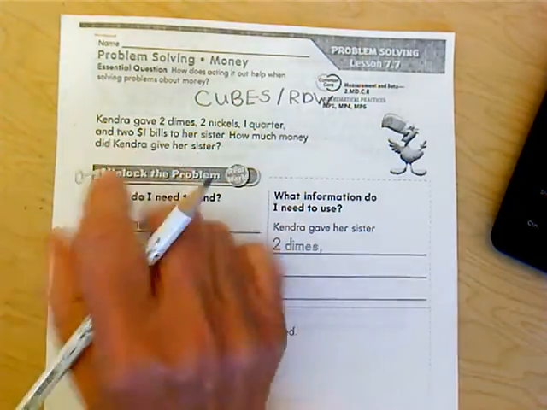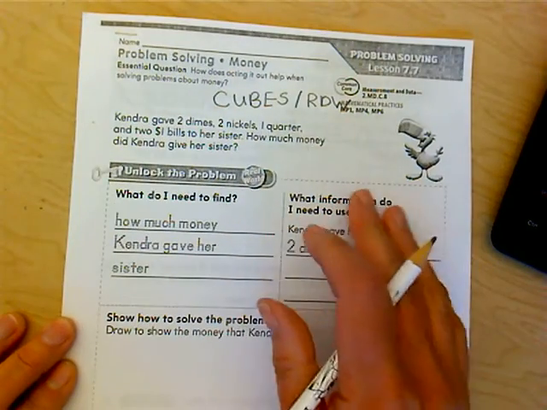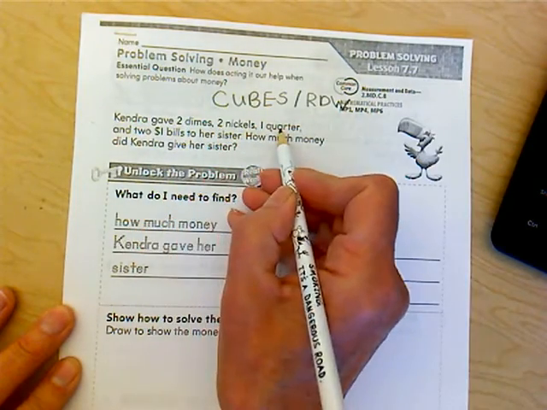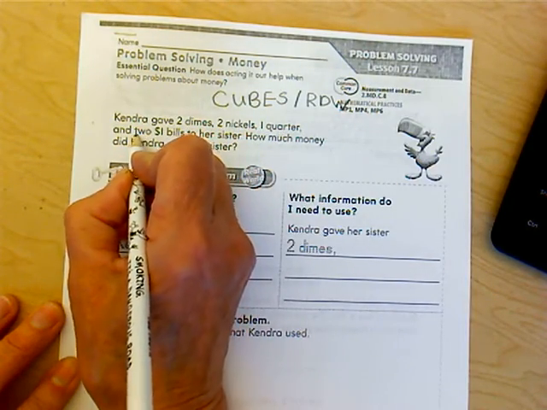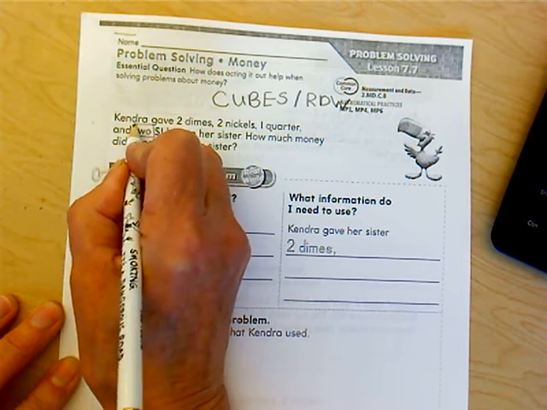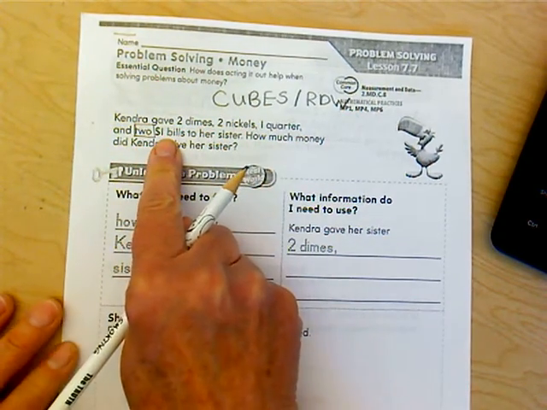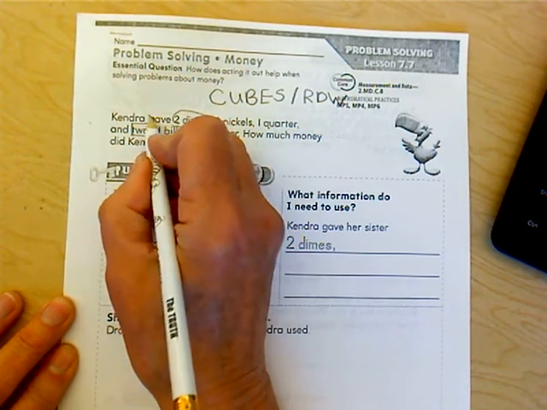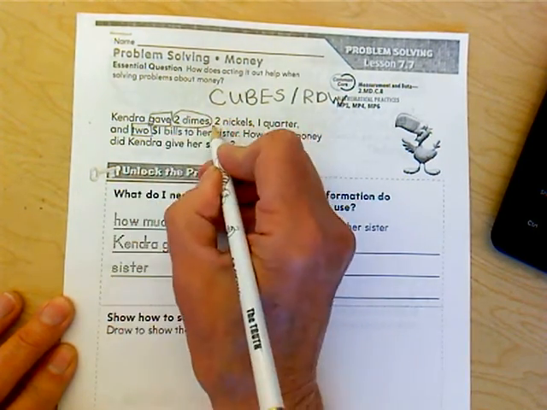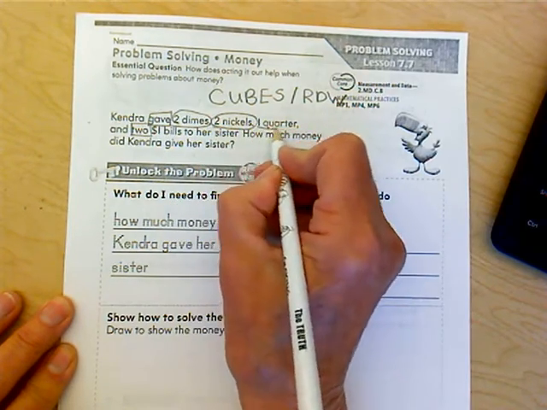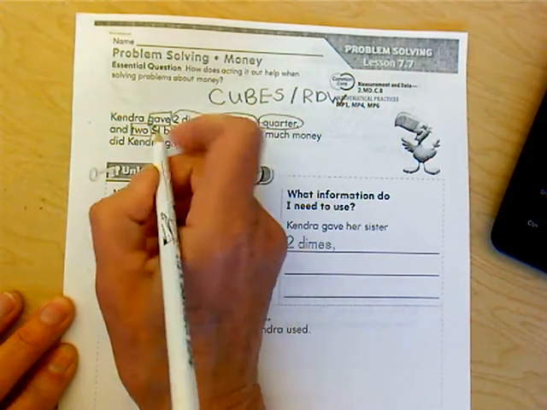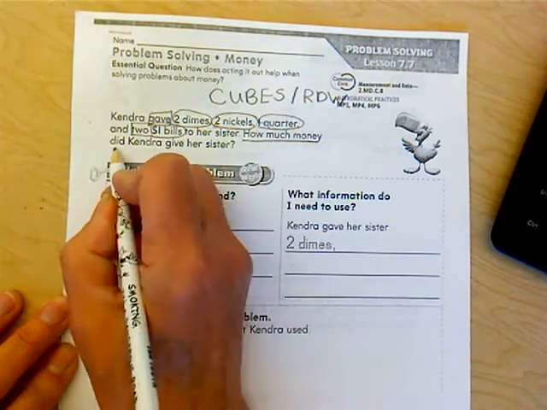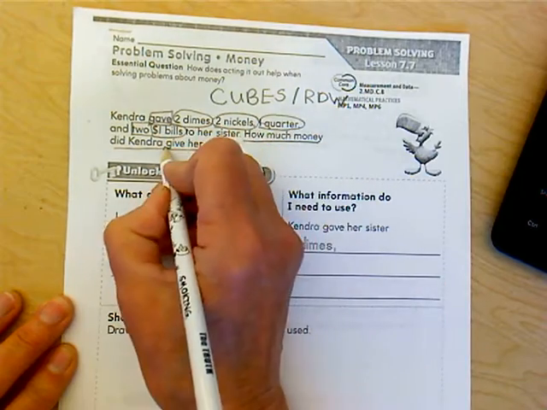So we're going to start by reminding you that that's what you are going to be doing with Kendra, who gave 2 dimes, 2 nickels, and a quarter. And be very closely paying attention to the fact that we're talking about 2 $1 bills to her sister. So we have 2 dimes, and she gave these to her sister. 2 dimes, 2 nickels, 1 quarter, and 2 $1 bills. How much money did Kendra give her sister?